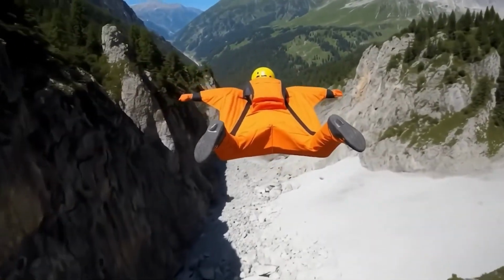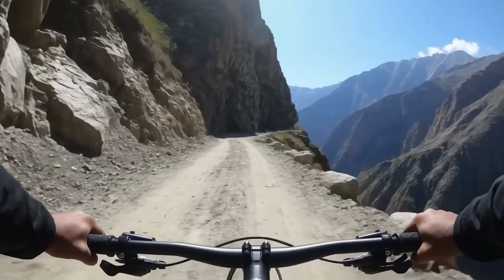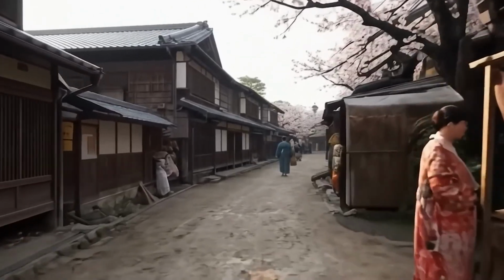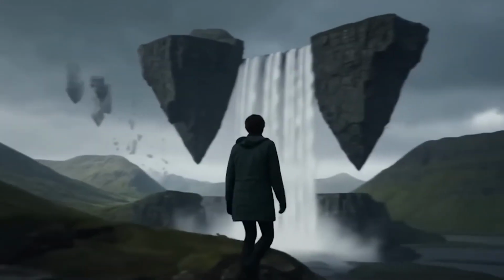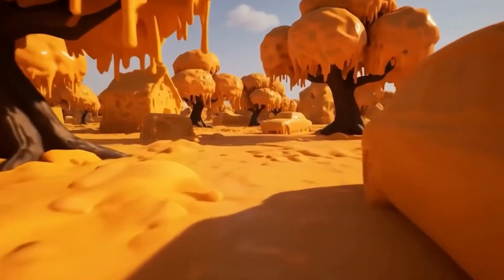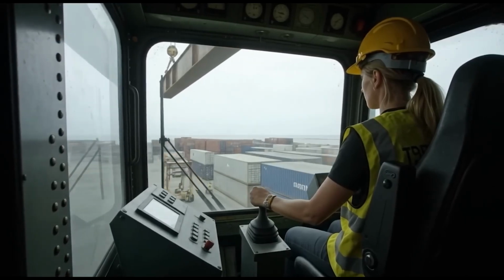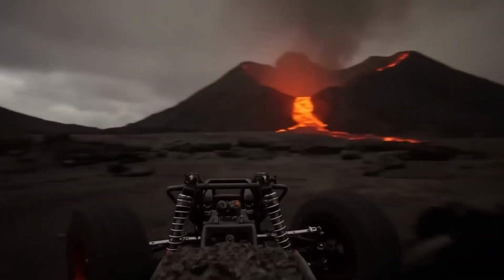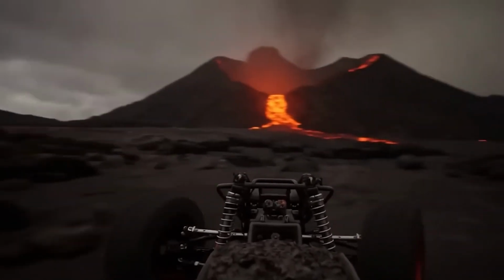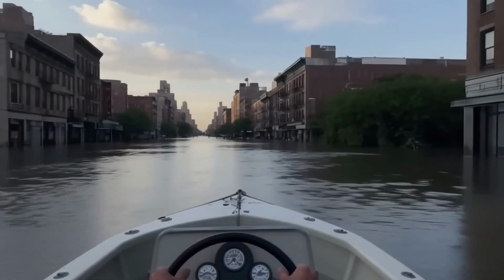But okay, here's the reality check that's going to disappoint some of you. Genie 3 is not available to the public yet. This is currently just a research tool that only Google scientists have access to. There's no official release date, and honestly, the computational power required to run this thing is absolutely massive. We're talking about server farms worth of processing power just to generate these worlds in real time.